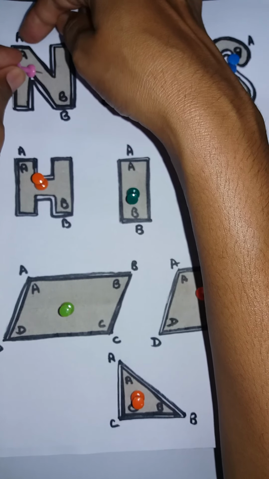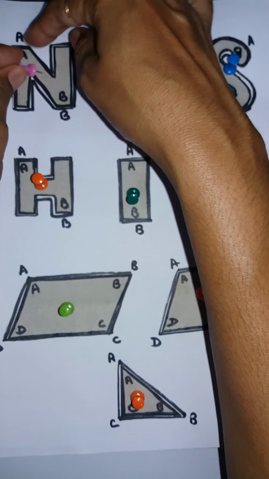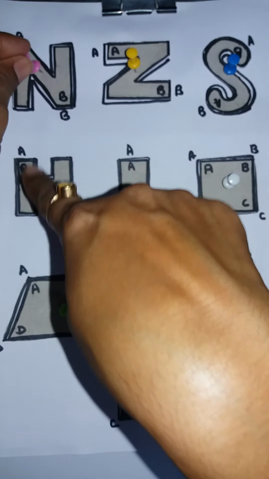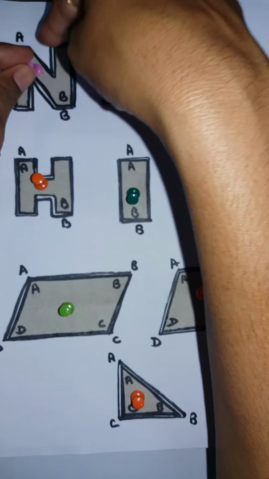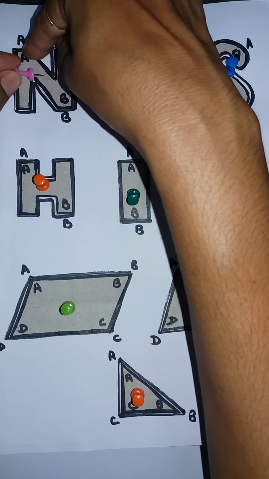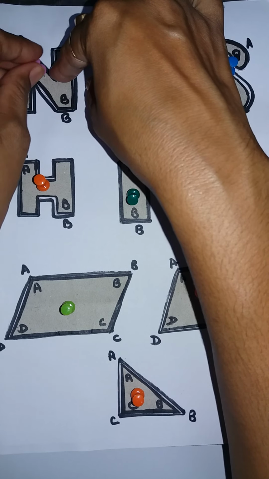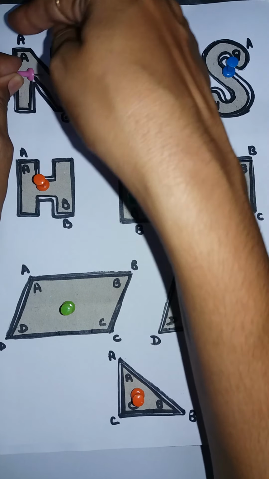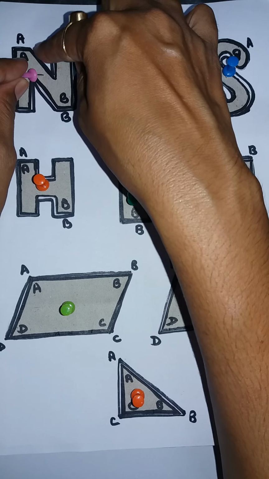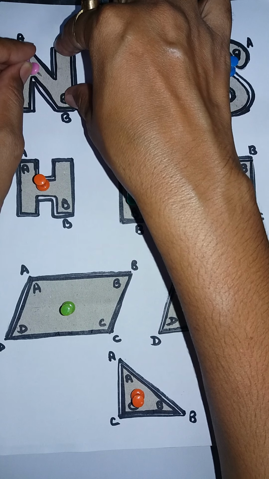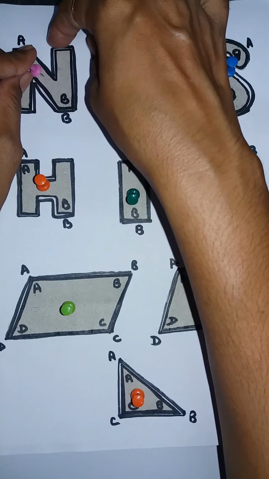So let's begin. This A letter will come back to its original place after taking a turn, and before taking this complete turn, we have to check how many times this figure fits in its outline.